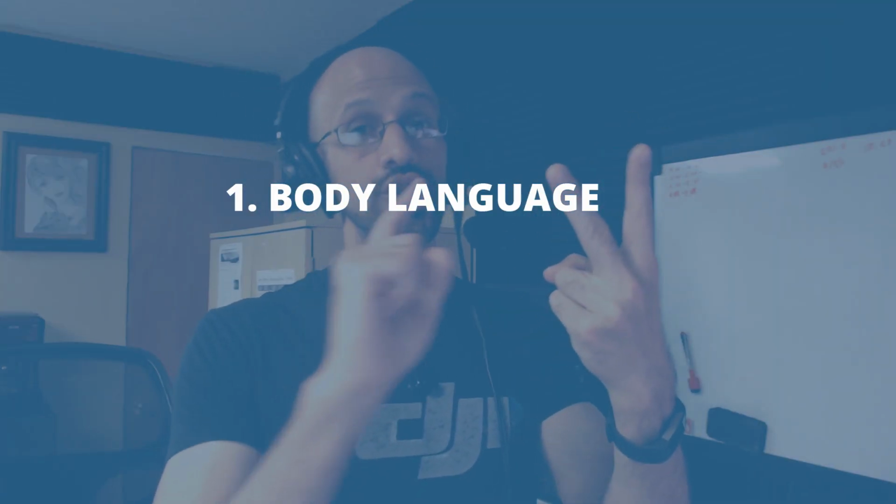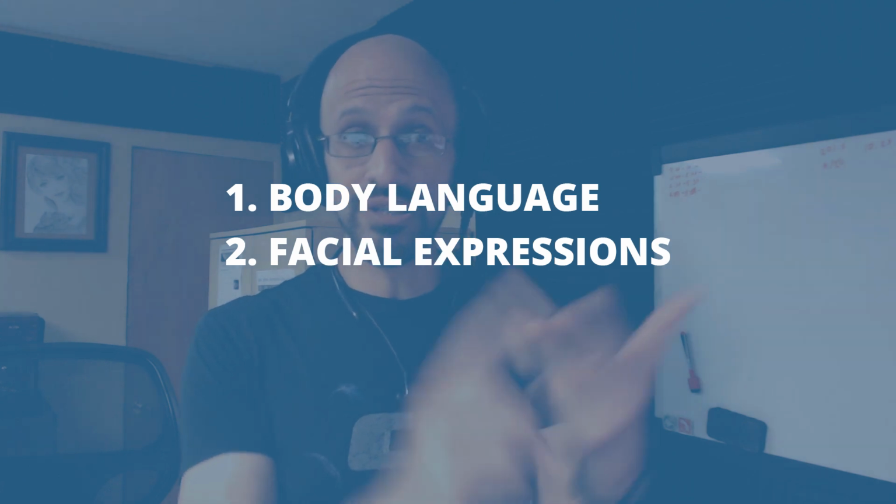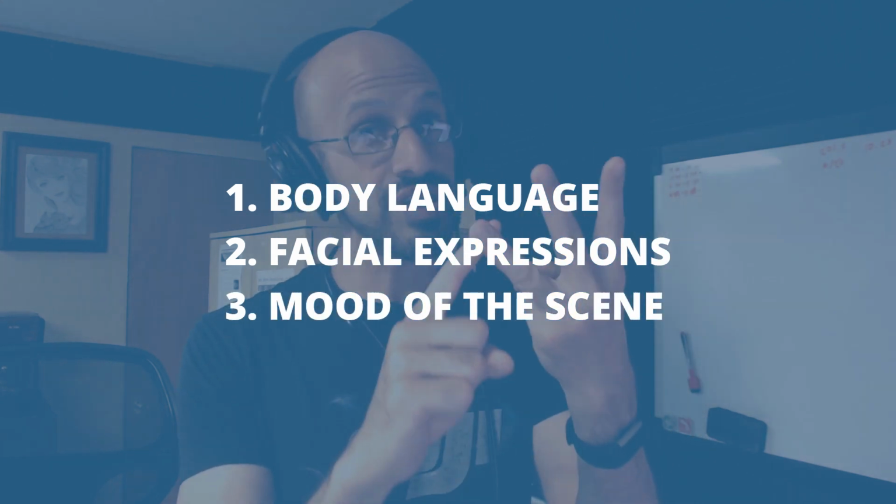Now, here are the 3 things that improve when you use different drawings for each of the panels. If you compare the hunters with patient 0, they are gonna be this. 1, body language. 2, facial expressions, and 3, the mood of the scene.